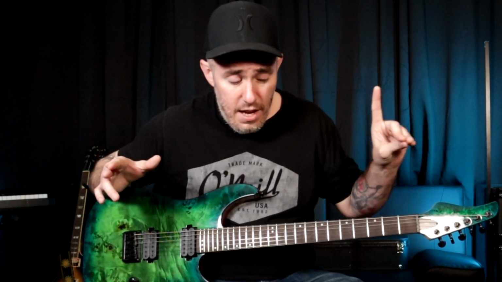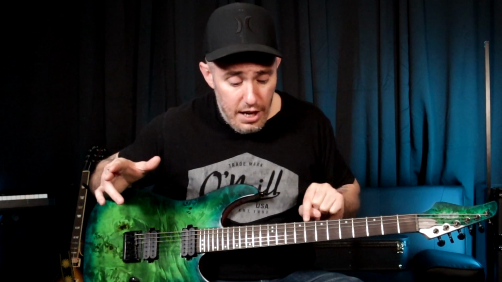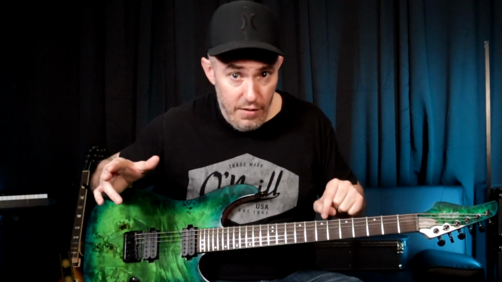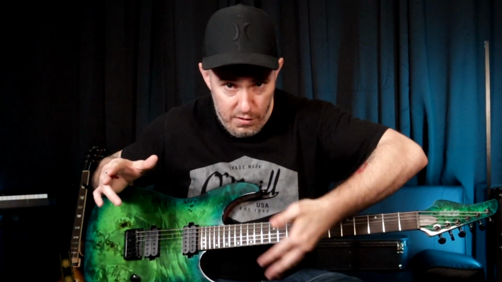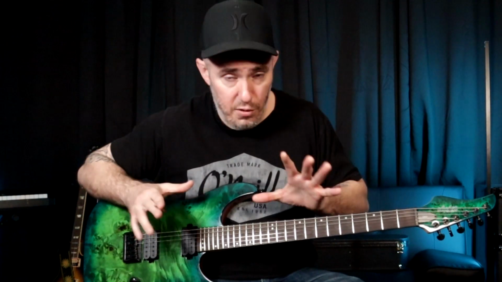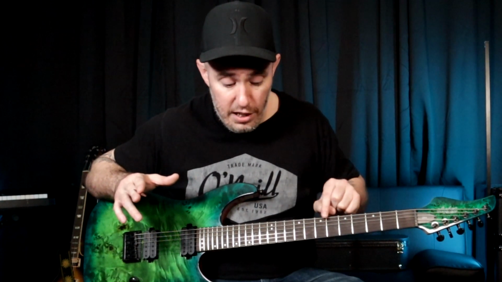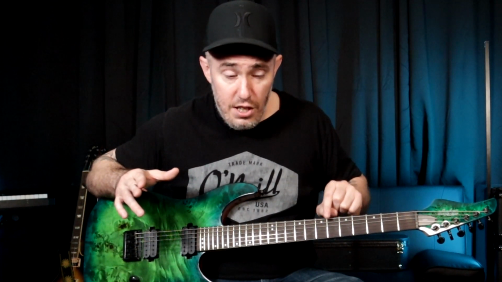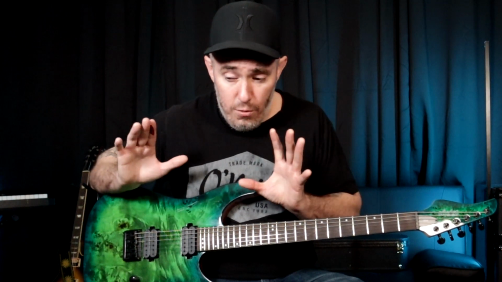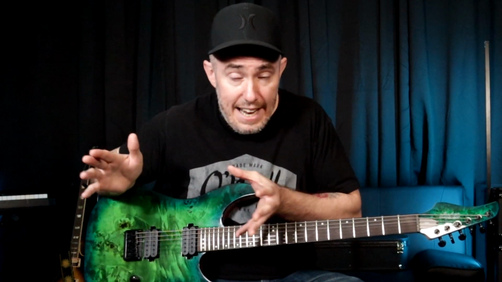Number one, if you know the notes on your low E string and on the A string. You don't even need to know all of the notes on all 6 strings, all across the fretboard. You just need to know the low E string and the A string, and then you just need to know 4 shapes.